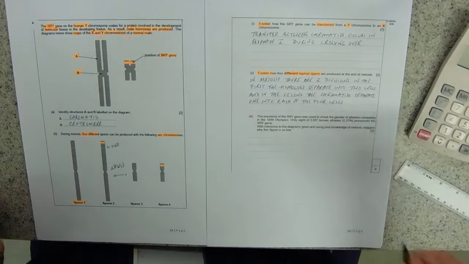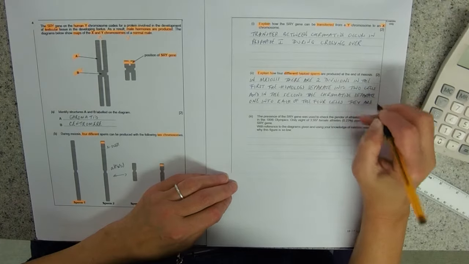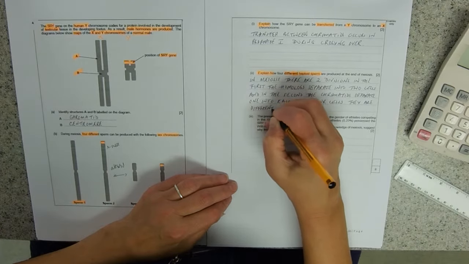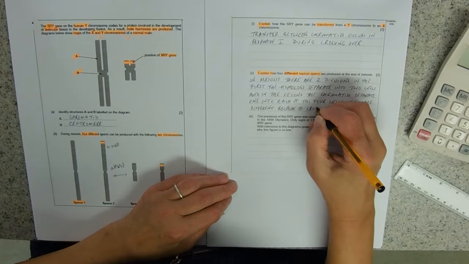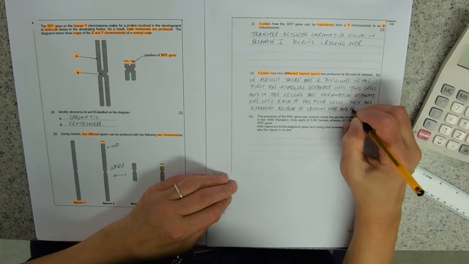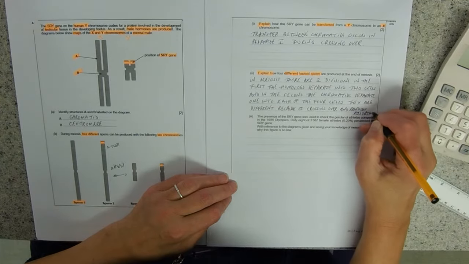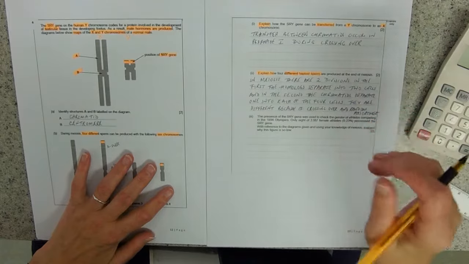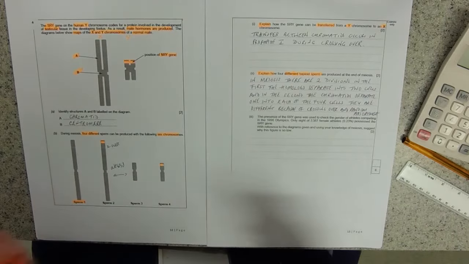I probably could have done it in much shorter words. And then they are all different because of crossing over and random assortment. So here we've got a picture that shows crossing over. We've talked about crossing over. We've talked about crossing over again. I'm thinking that this is pretty much a question about crossing over now.